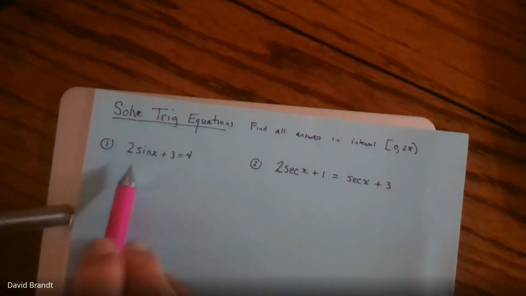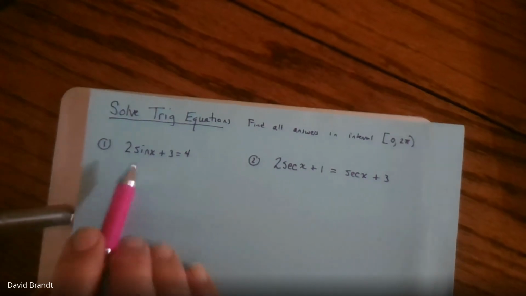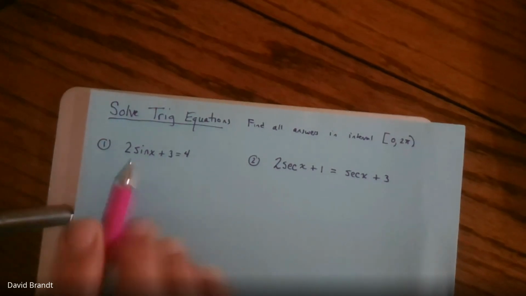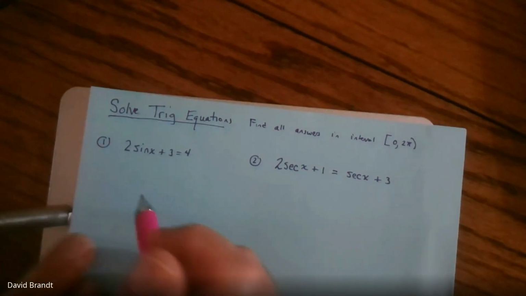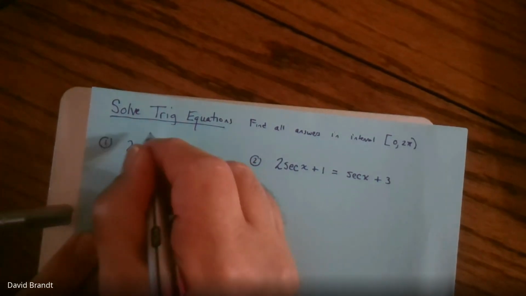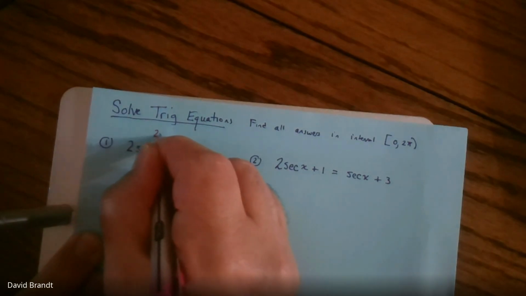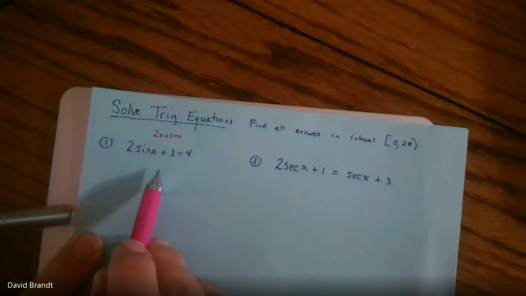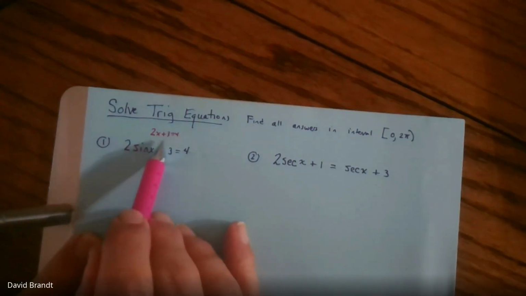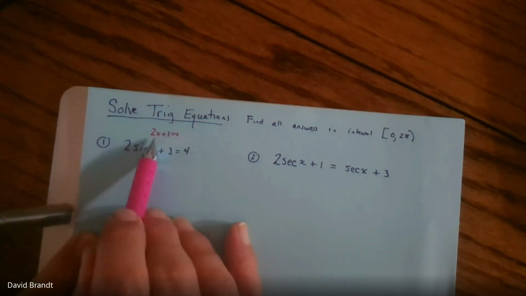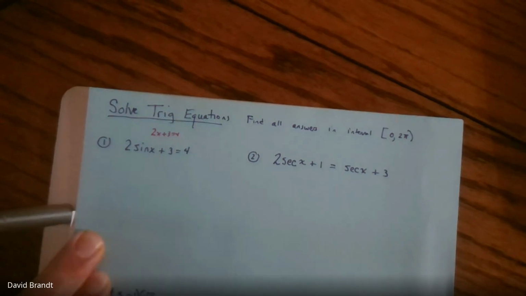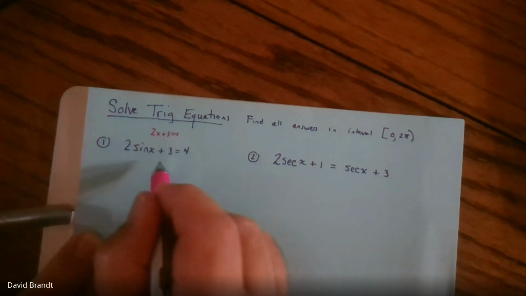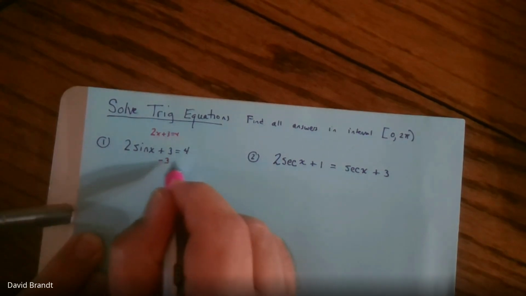So the first one, this is kind of like a linear equation. It's just like solving 2x plus 3 equals 4. If you can solve 2x plus 3 equals 4, you can solve this. When 2x plus 3 equals 4, what would you do first? Well, you would subtract 3, and then you would divide by 2. You're going to do the same thing here. First, we're going to subtract 3.